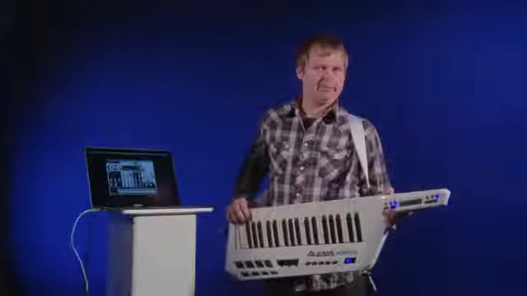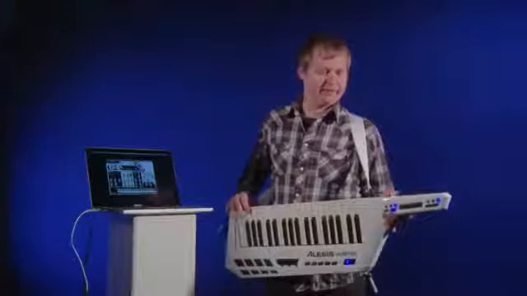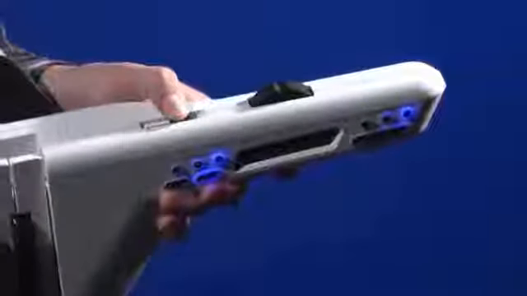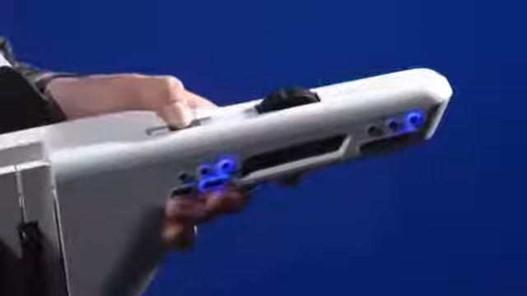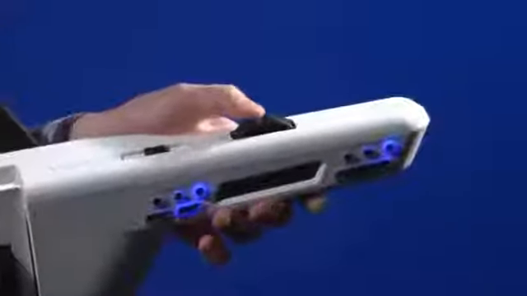There are controls on the top of the Vortex that are already mapped to the software DVI. The slider is mapped to your volume, and the wheel is mapped to pitch bend.